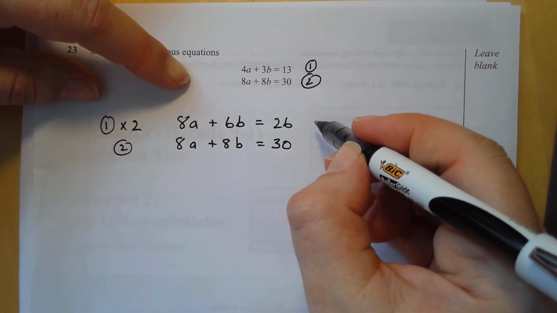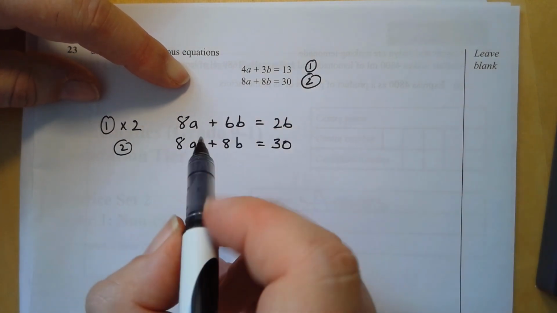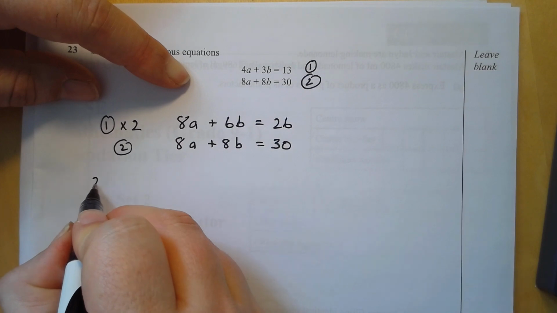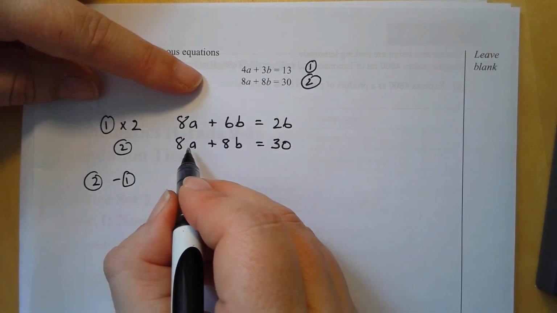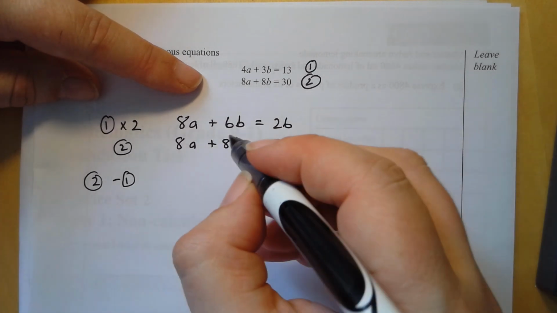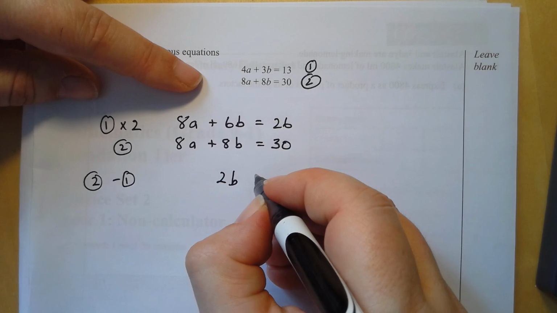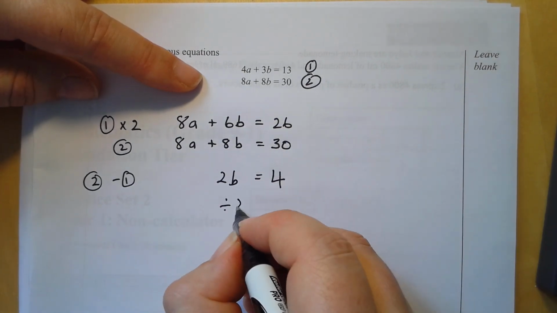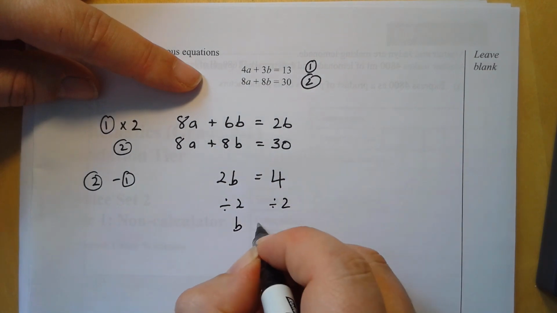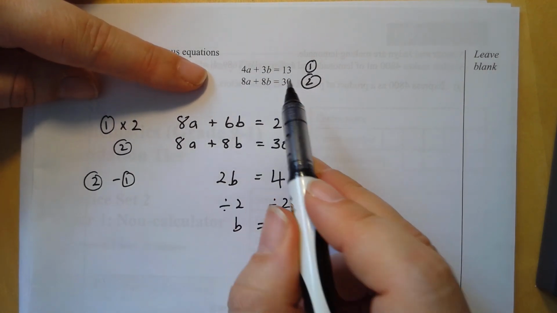And then I'm going to subtract. Actually these are bigger numbers at the bottom here, so I'm going to take 2 and I'm going to subtract 1 from that. 8a subtract 8a gives us 0. 8b subtract 6b is 2b. 30 subtract 26 is 4. I can then divide both sides by 2. b equals 2.